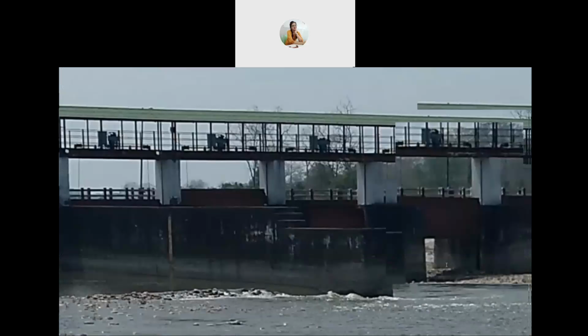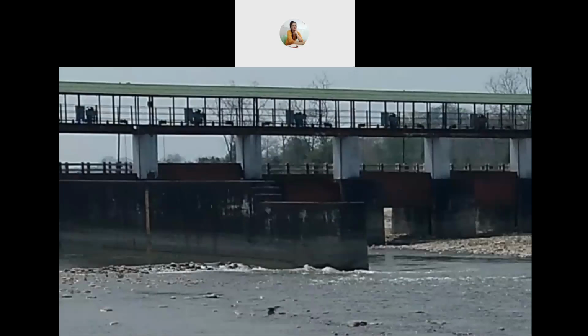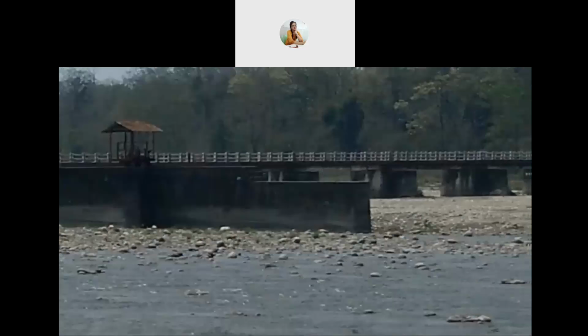This is one of the divide walls. This is one divide wall, and this is another divide wall. This divide wall is actually part of the fish ladder.